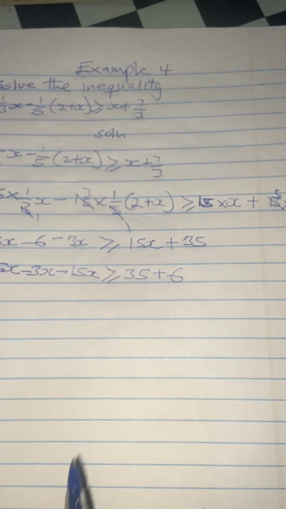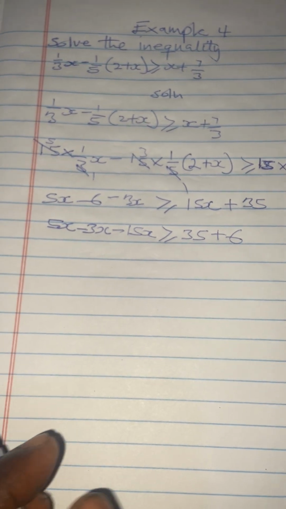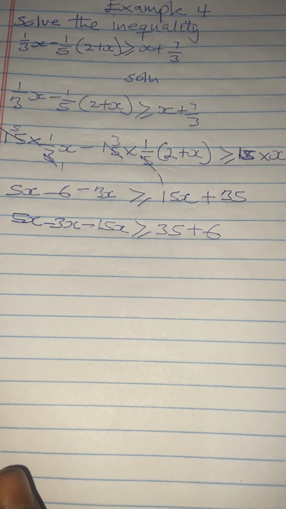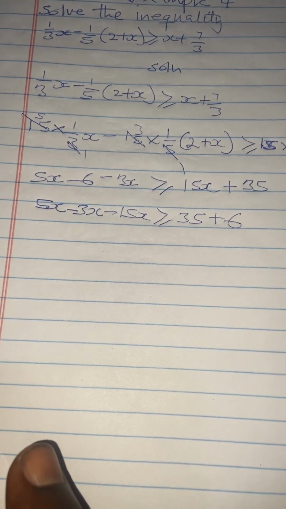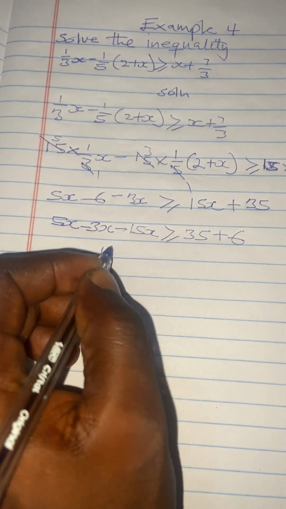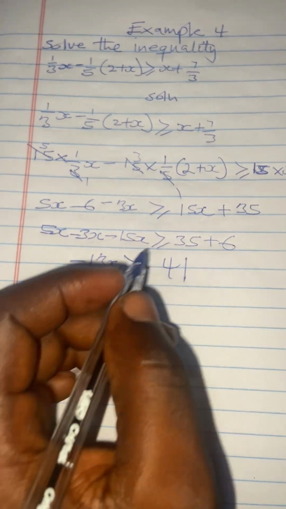Right, because this one coming over will be positive, right? Okay. So 5x minus 3x, you get 2x. 2x minus 15x, you get negative 13x. So negative 13x is greater than or equal to, then this one you get 41, right?